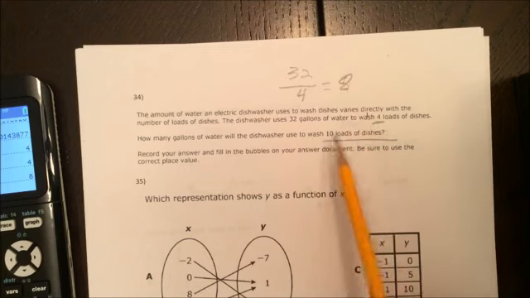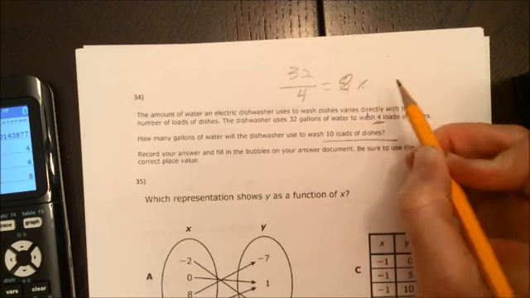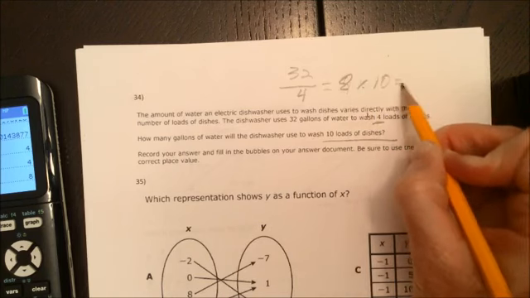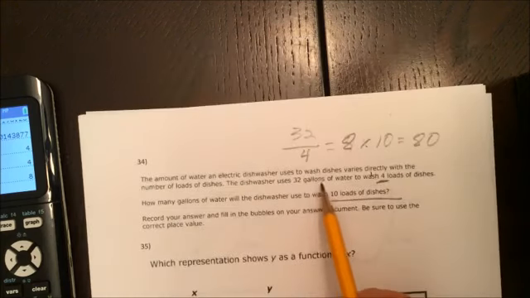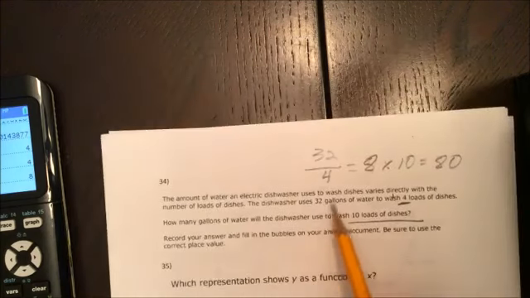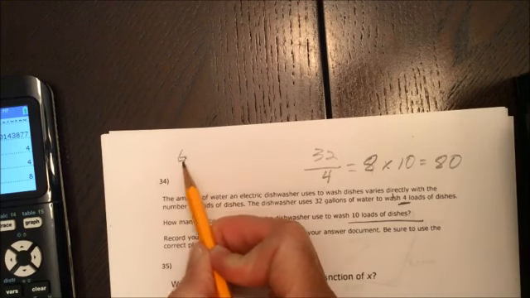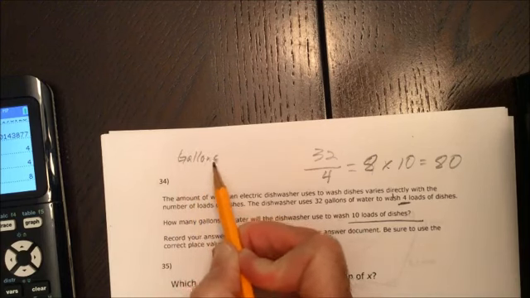So if it washes 10 loads of dishes, that's going to give us 80 gallons of water. Another way to do this is to set up a proportion. If you have gallons and you have loads.